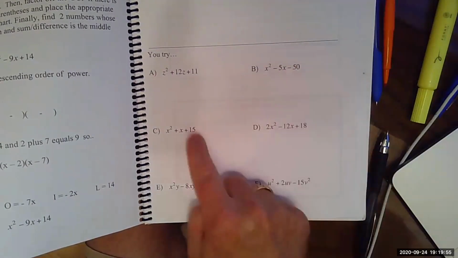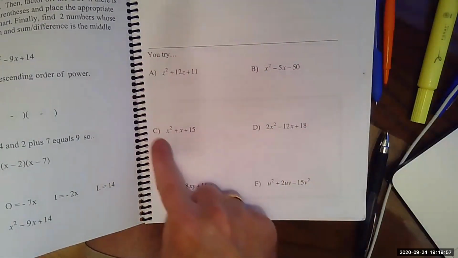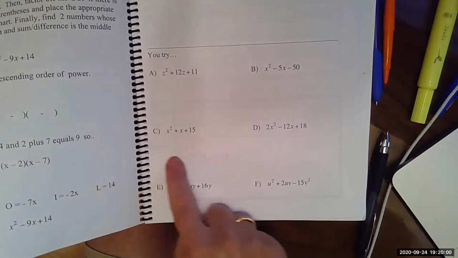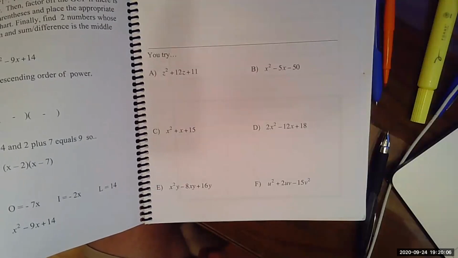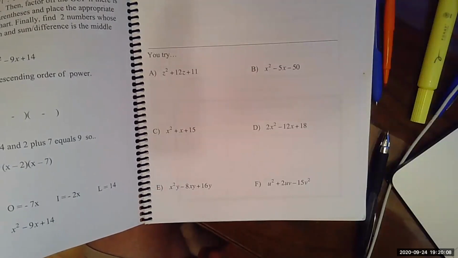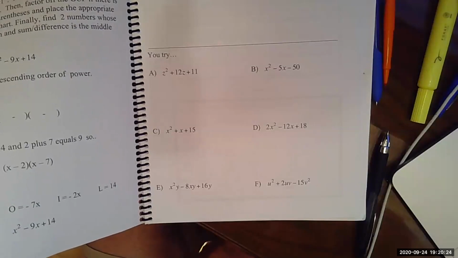What's similar? Let's do this right here. These A, B, and C. What's similar to these? Well, let's see. They all have an x squared. No, not the same variable. Here's what's similar: they're in descending order of power, including this one. You want to make sure you start off in descending order of power. What if they're not, Jeff? Well, rearrange them. Use the commutative property for addition to do that.